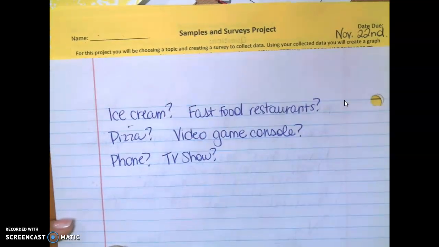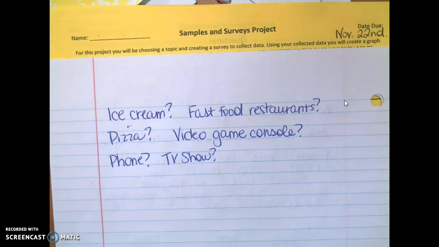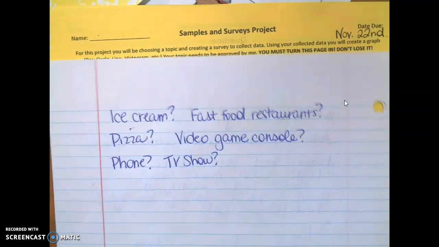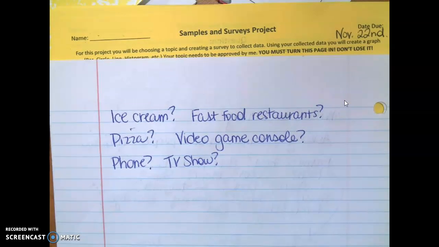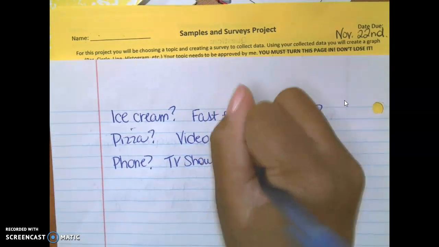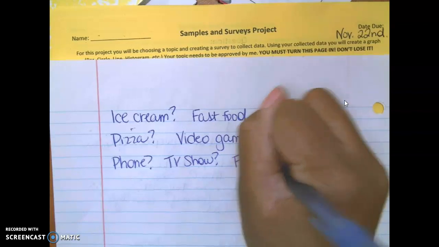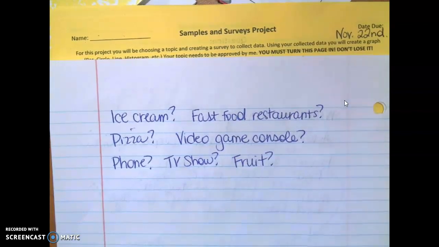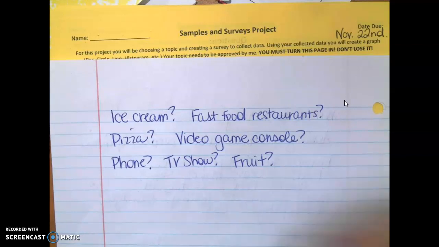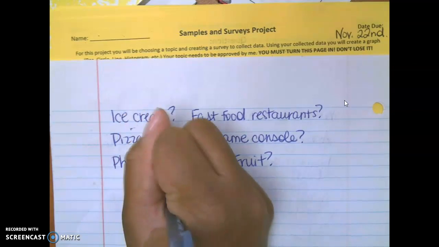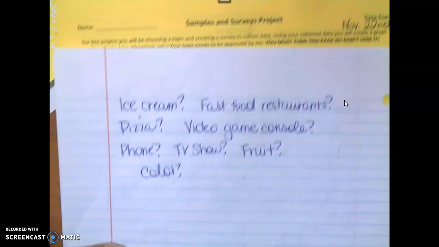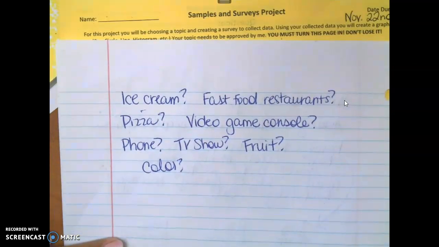Two more. Your favorite app? Wait until you are called on. Fruit. One more. Yes. All right, color. Very simple. Okay, these are ideas. If you have some that you think are better, use them for your survey.